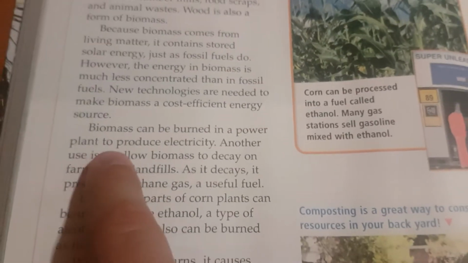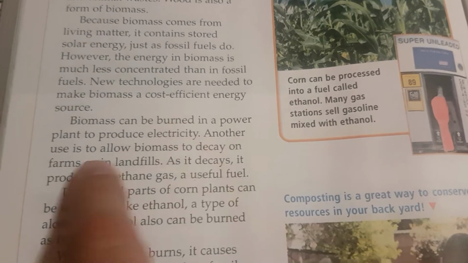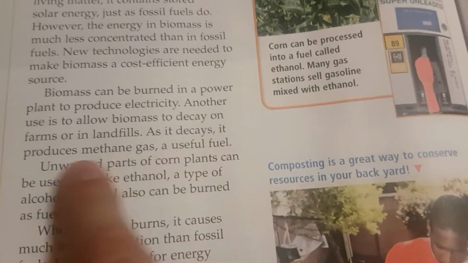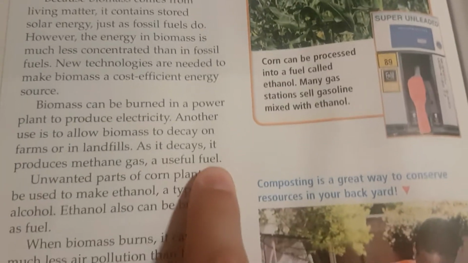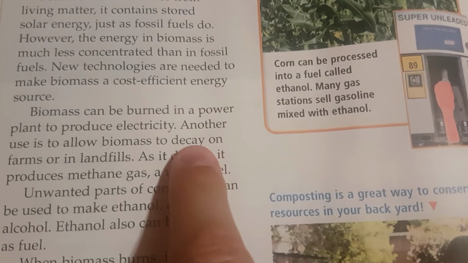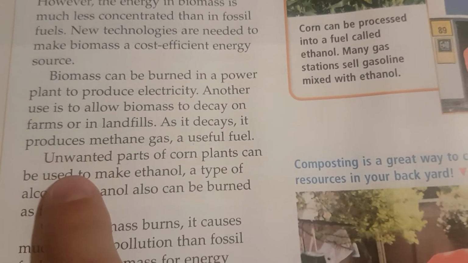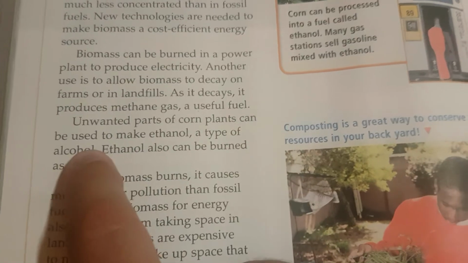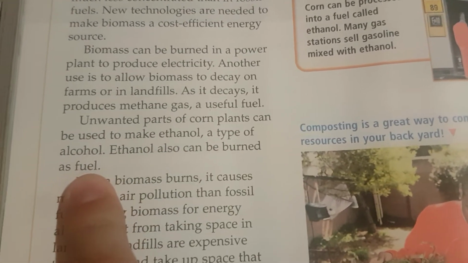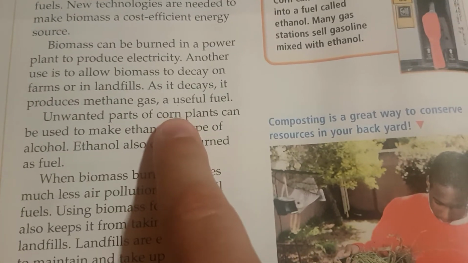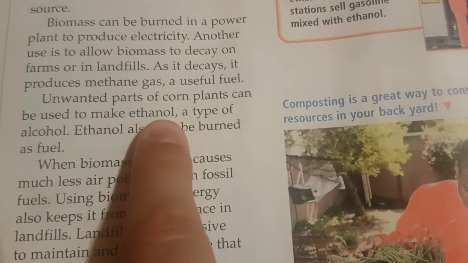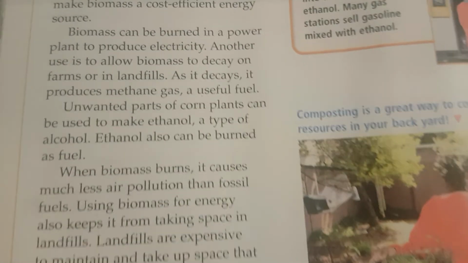Biomass can be burned in a power plant to produce electricity. Another use is to allow biomass to decay on farms or in landfills. As it decays, it produces methane gas, a useful fuel. Okay, so can be burned or decay. Unwanted parts of corn plants can be used to make ethanol, a type of alcohol. Ethanol also can be burned as fuel. So corn can make ethanol.